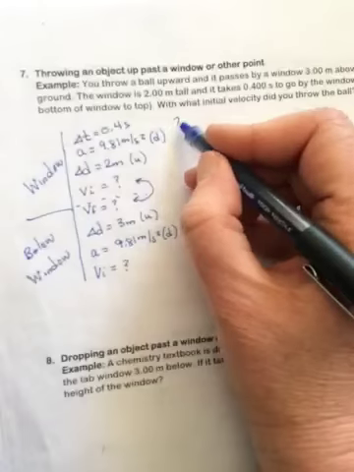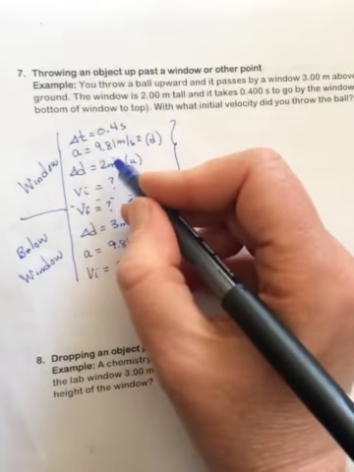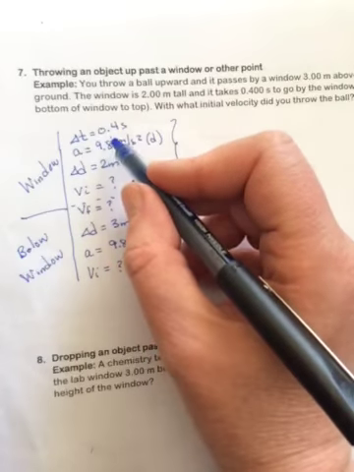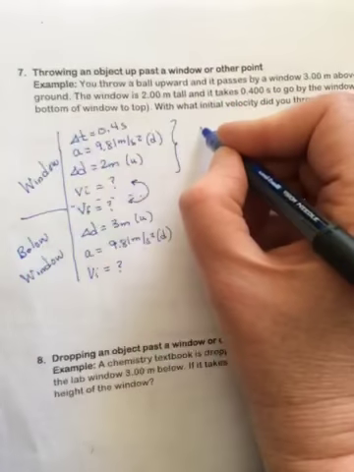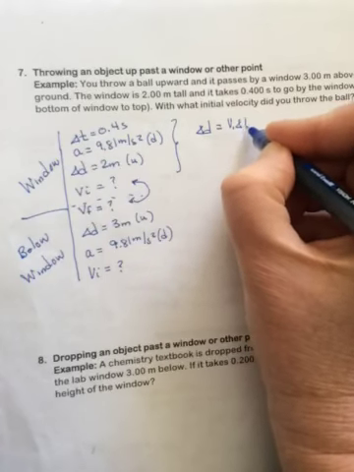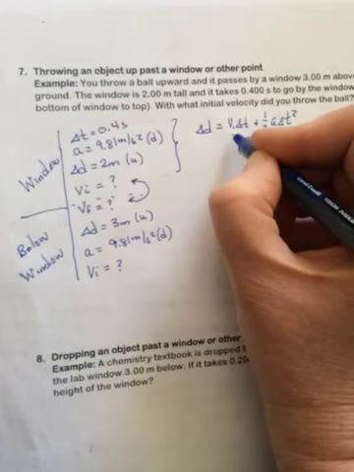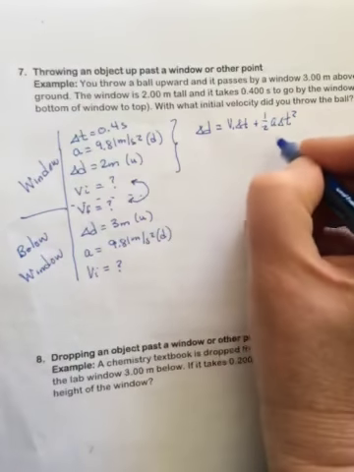So we don't know what it is, but if we knew it, then we could find our VI at the bottom. So let's start at the window, because the only unknown we have is the VI. We have delta D, we have A, we have delta T, we want VI. So delta D is equal to VI delta T plus 1/2 A delta T squared, and you're rearranging for VI.